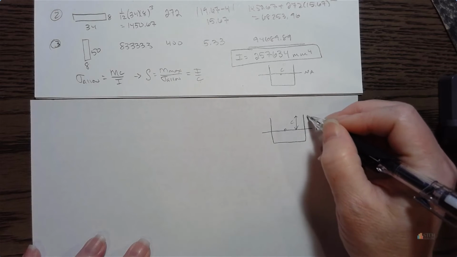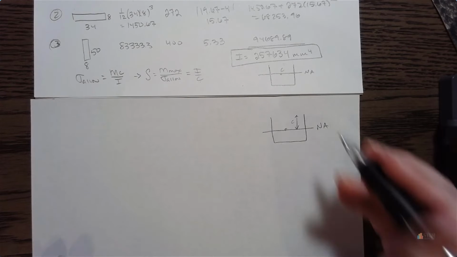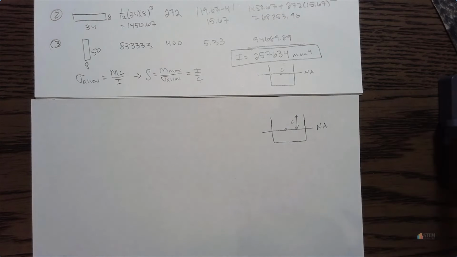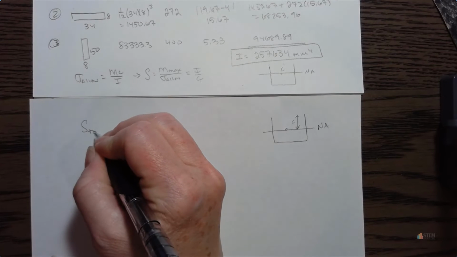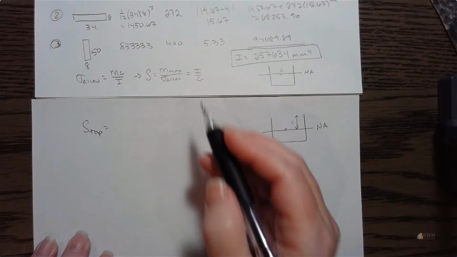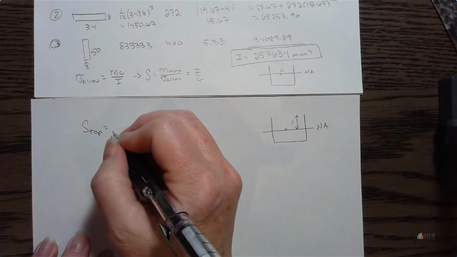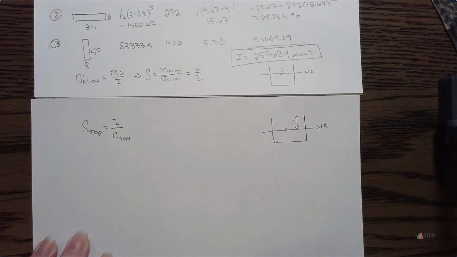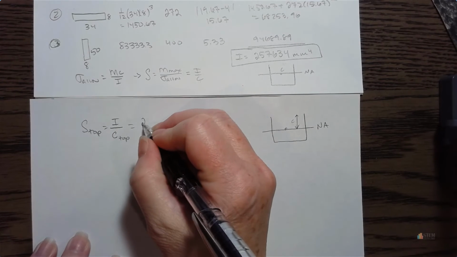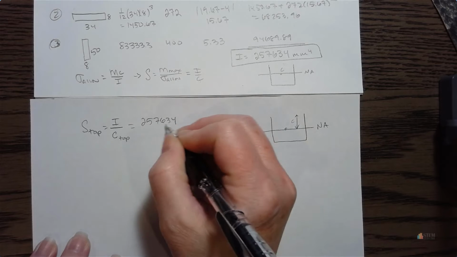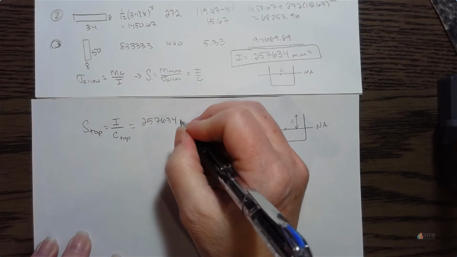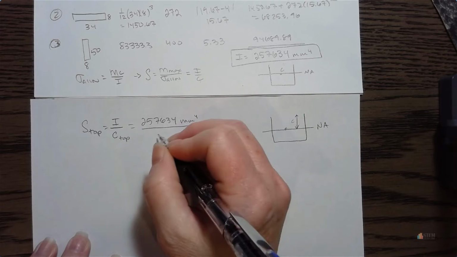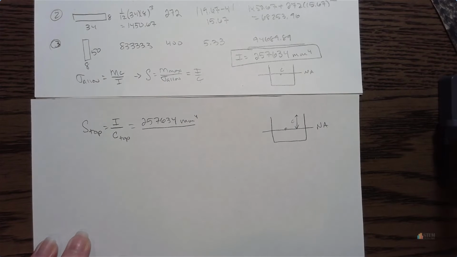So let's say that's C. So this will be for the top part. So let's see what the section modulus is for this top region. And then we'll see what it is for the bottom region. And then we'll see which one is going to be the limiting factor. Okay, so S for the top, we're going to have the moment of inertia, which we already found, over C for the top. So we take our moment of inertia, which we just found, that 257,000 number. Let's put our units, and then we're going to divide it by C.